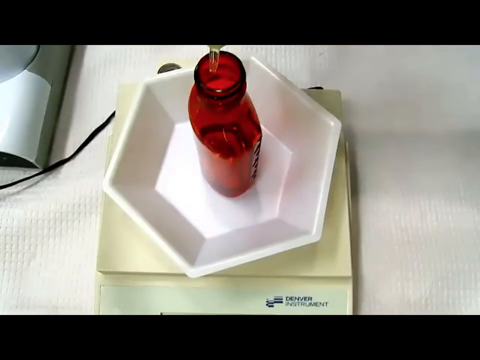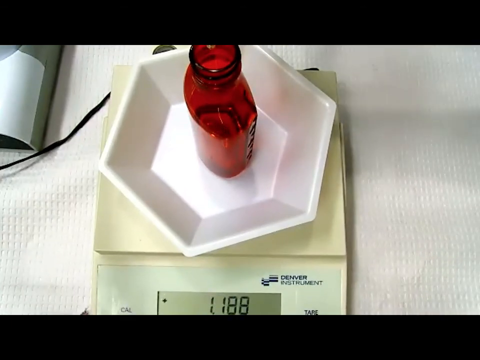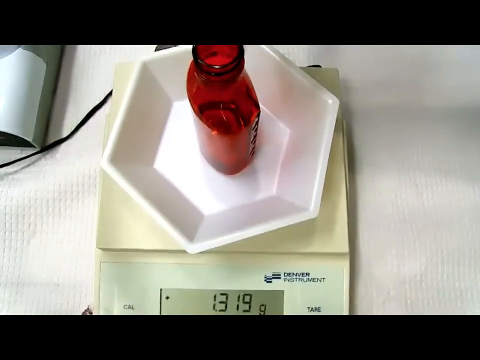Okay, the key thing here is you don't want to have extra. So I want to start a little quicker and then definitely slow down. Right now, can they see the number? Well, they can see the number, yes. It's hard to show the tip and the number at the same time.